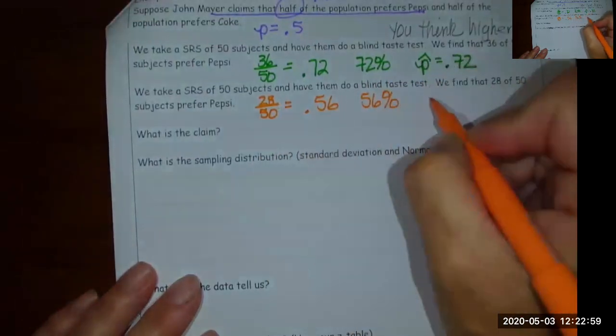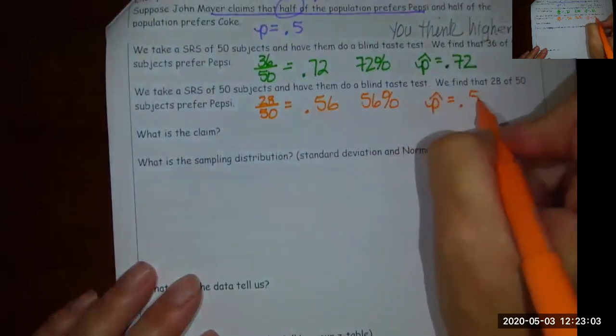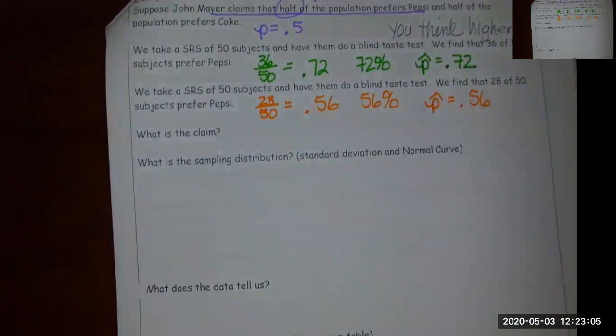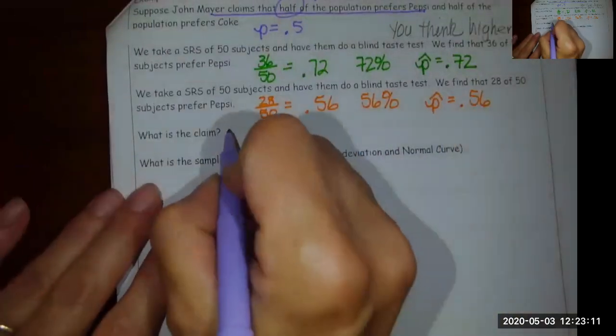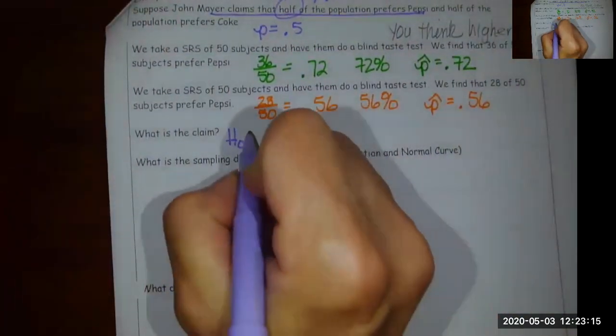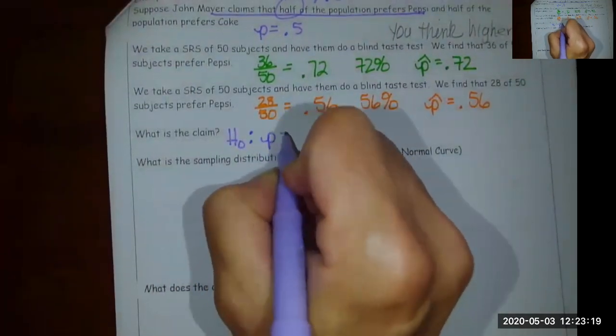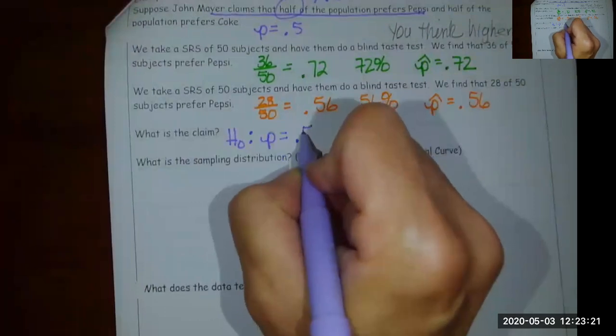Or 56%. So here, the P hat of this sample is 0.56. What is the claim? Well, John Mayer is making this claim. The claim is H naught, or H with a little o, and you must write it like this. He claims that P equals 0.5.